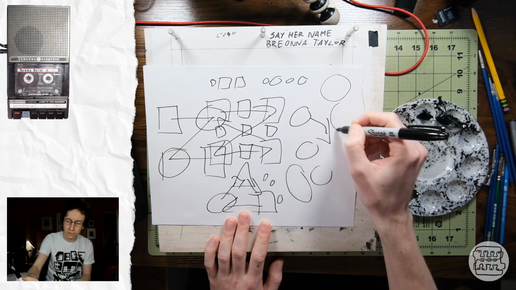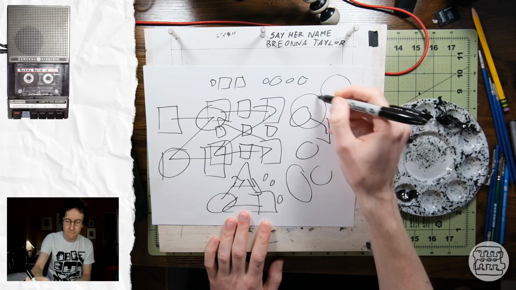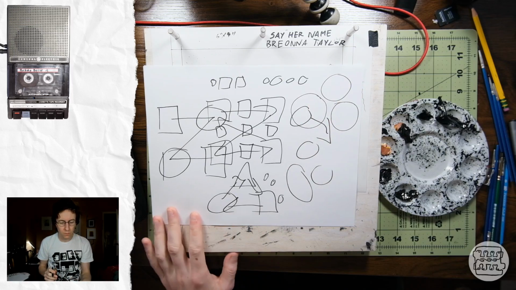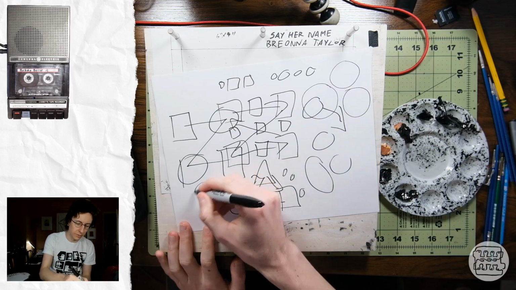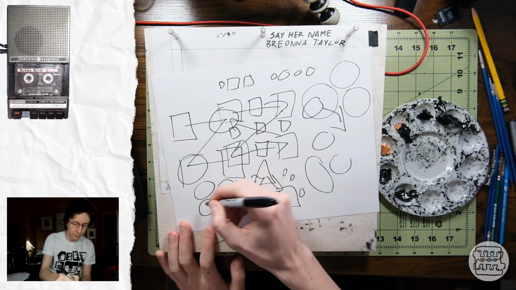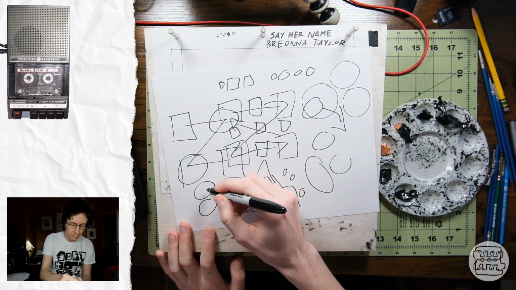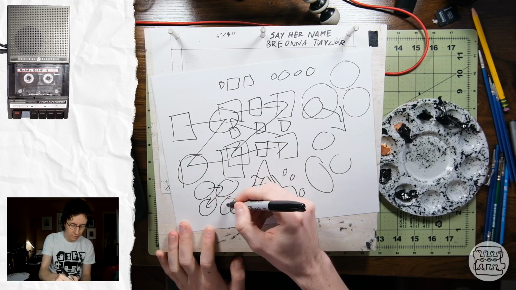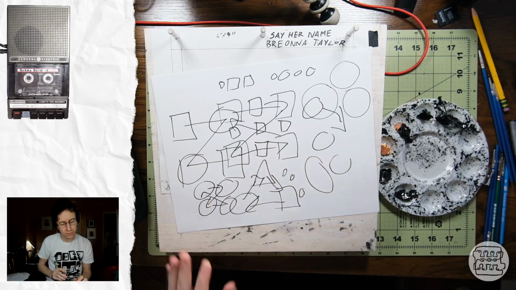I just want to try distorting things more. Doing slightly longer frames, I don't know. Maybe I'll just do circle.